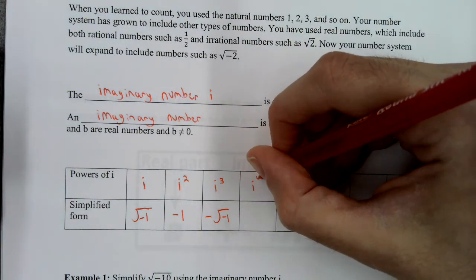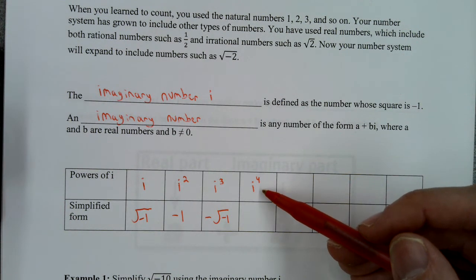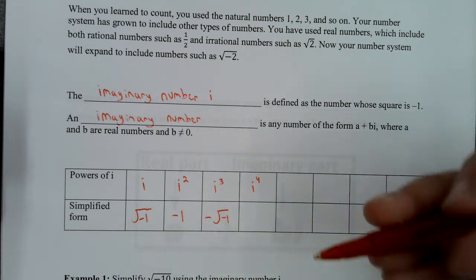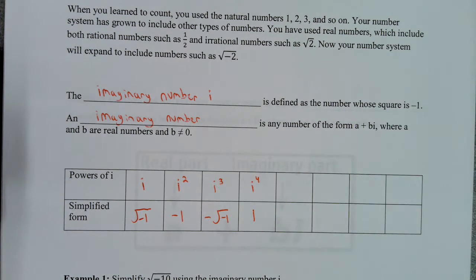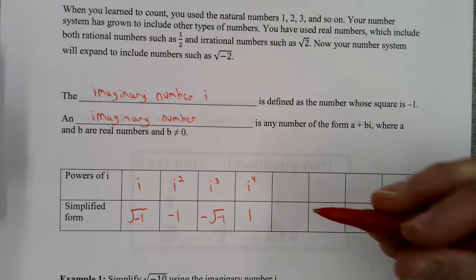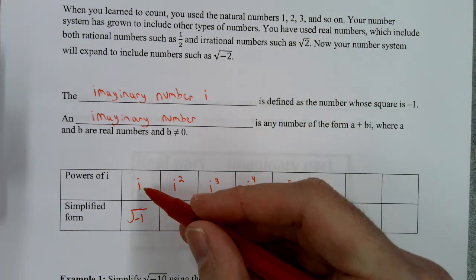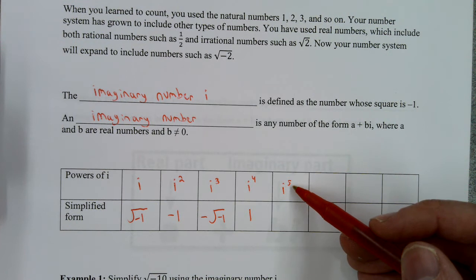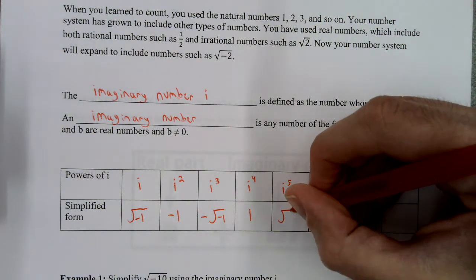Then you have i to the 4th power, which if you think about it, i to the 4th power equals i squared times i squared. So it equals -1 times -1, which is 1. And now this process repeats. So i to the 5th power is the same as i to the 1st power, because it's i to the 4th power times i. So the whole process just repeats.